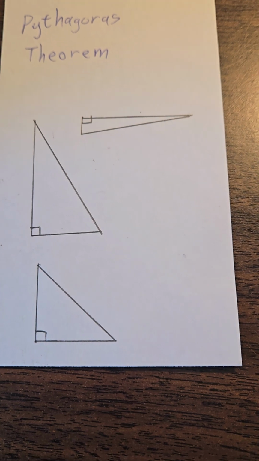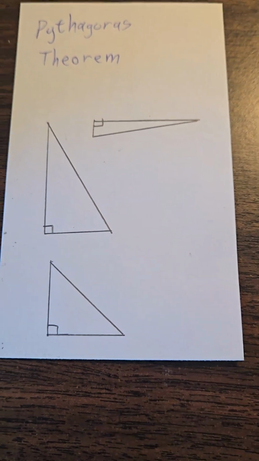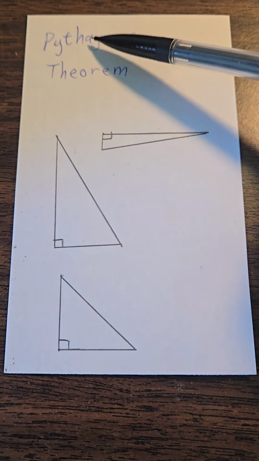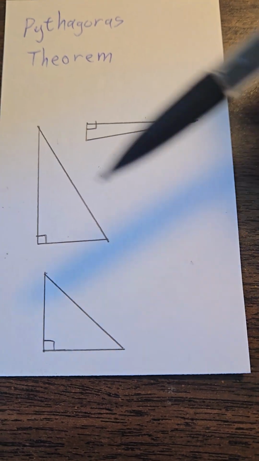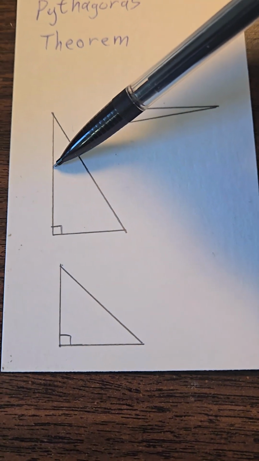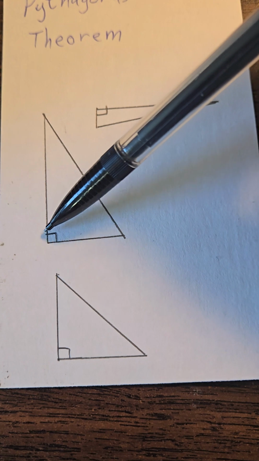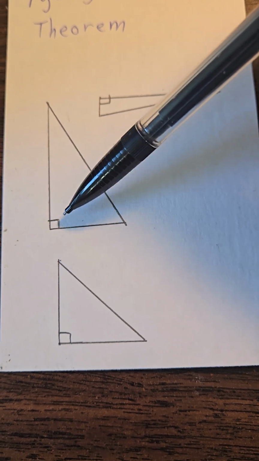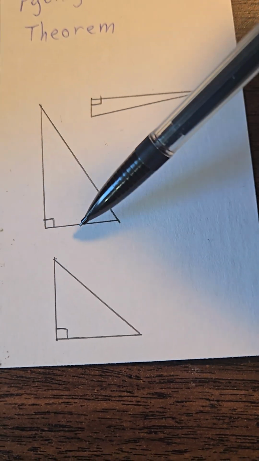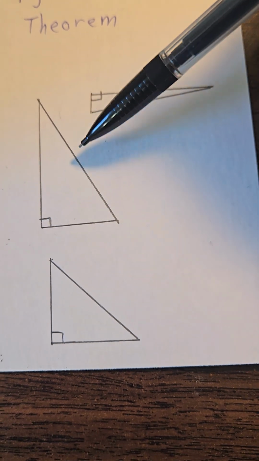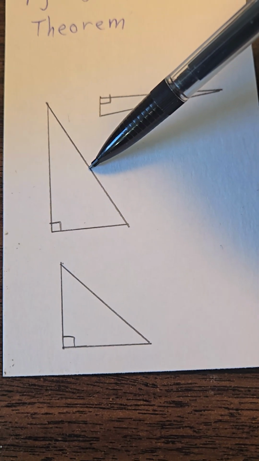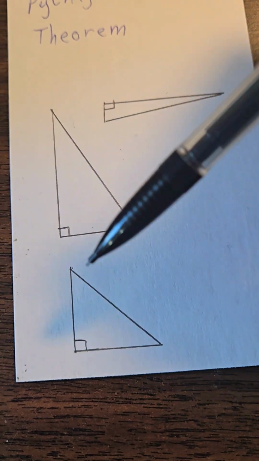I'm giving a brief introduction and a proof of what's known as the Pythagoras Theorem. The Pythagoras Theorem says if you have a triangle with a right angle, 90 degrees, the two smallest sides squared and added will equal the longest side squared. It's also known as the hypotenuse.